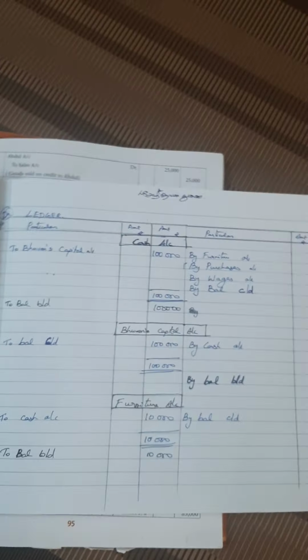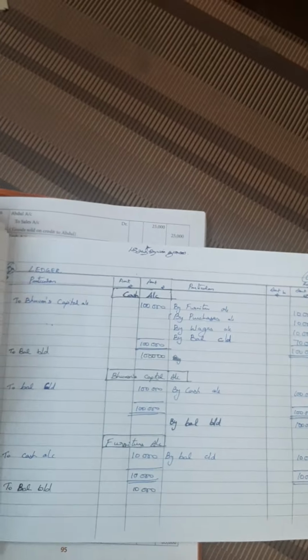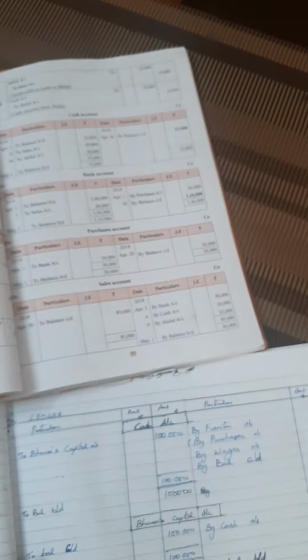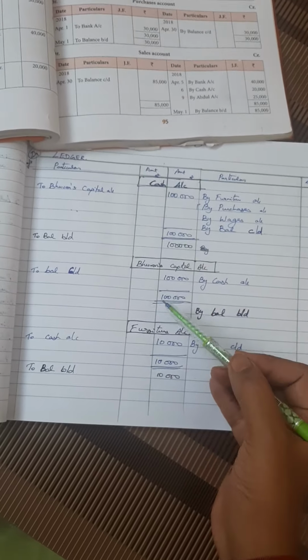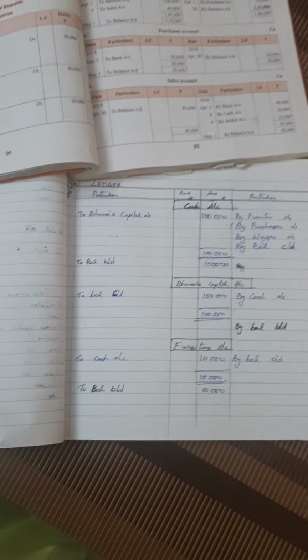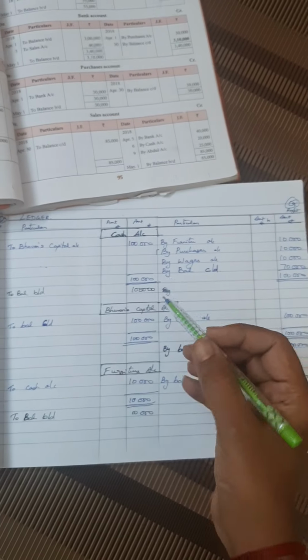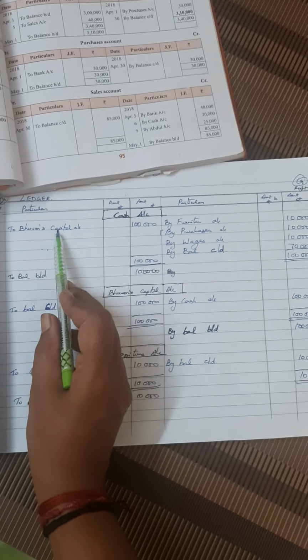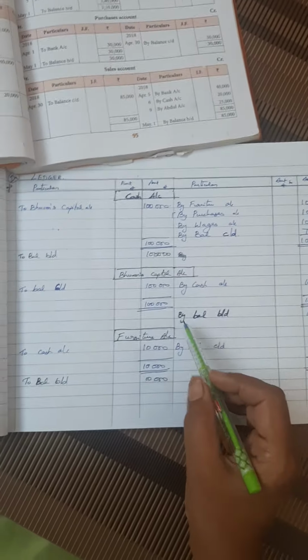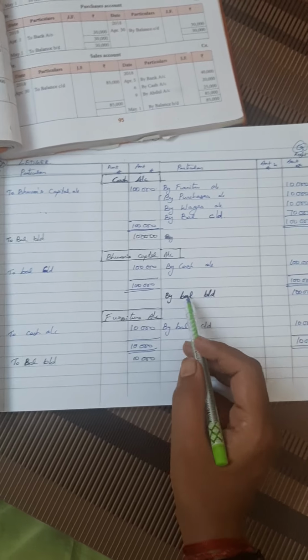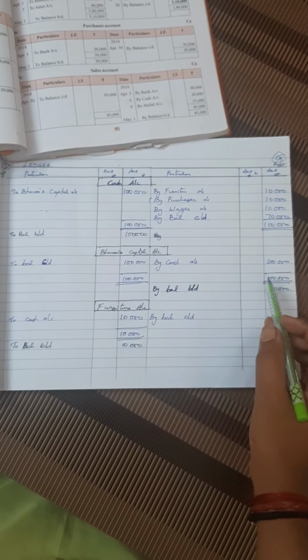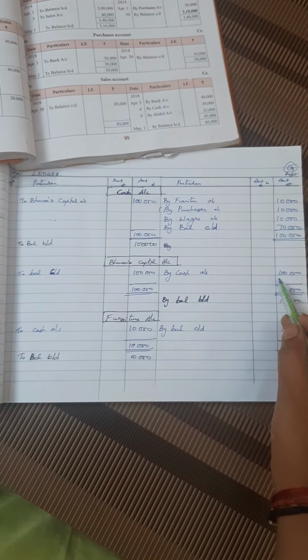Are you able to see now? Just one minute. You will open the ledger accounts in this manner: the respective accounts, cash account, Bhuvana's capital, furniture, and so on. First, Bhuvana started a business with cash 1 lakh. So in cash you will write "to Bhuvana's capital 1 lakh," and in Bhuvana's capital you will write "by cash 1 lakh." This is how you will post it.